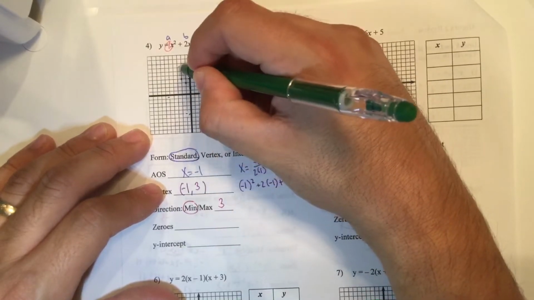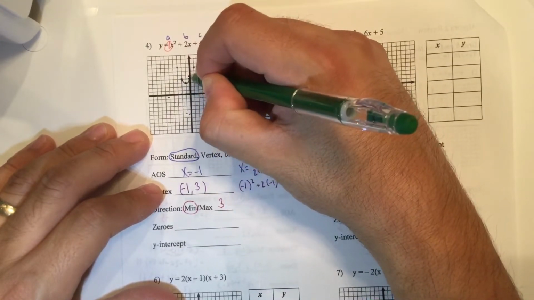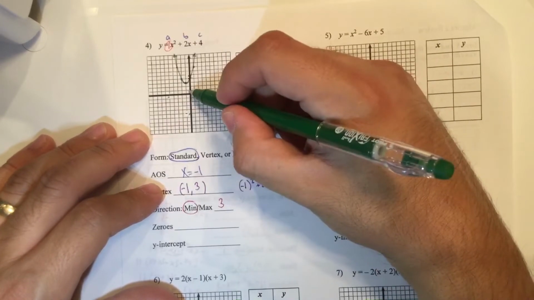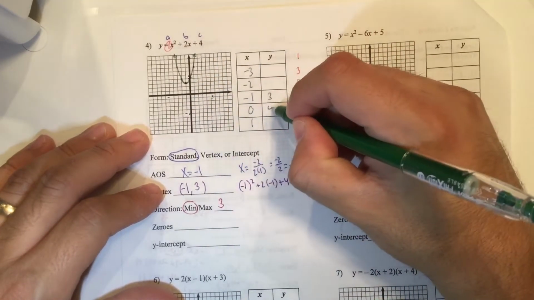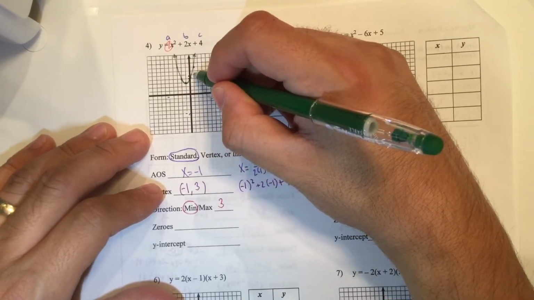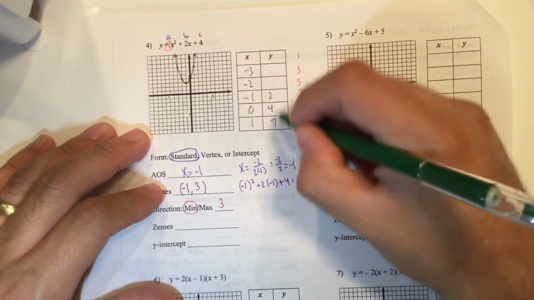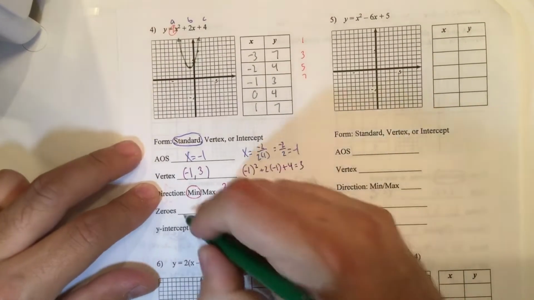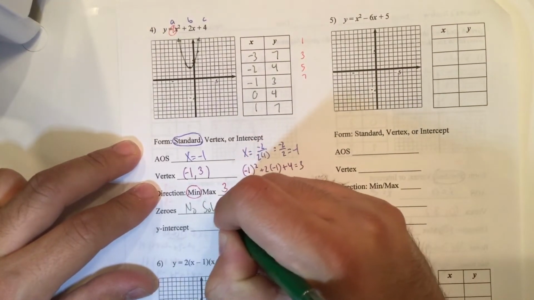Same over here. And it's going to make these points now. So 0, 4, 5, 6, 1, 7. Reflect them. There it is. Once again, does not cross the x-axis, so no solution.